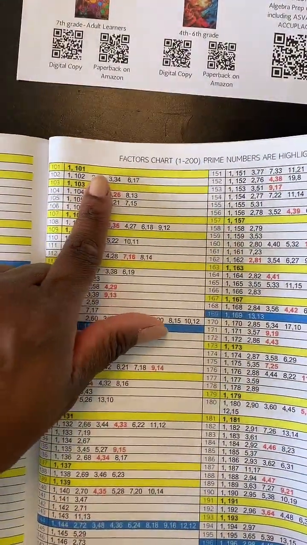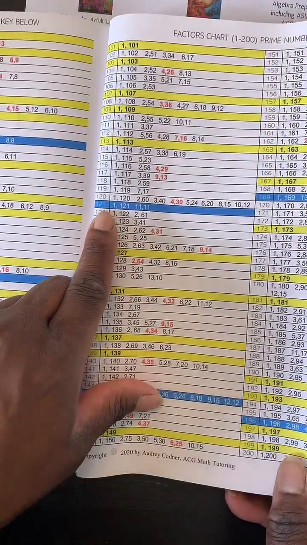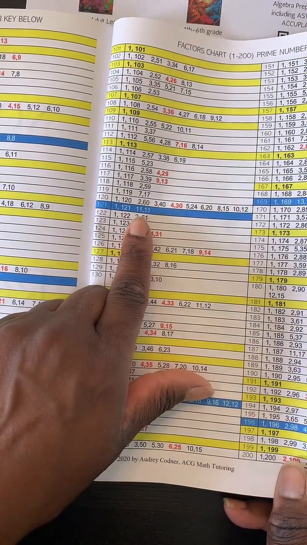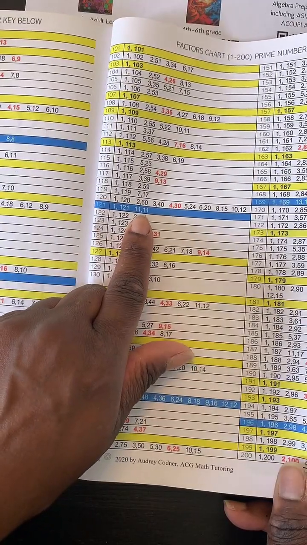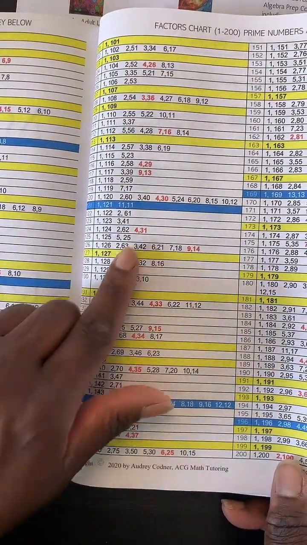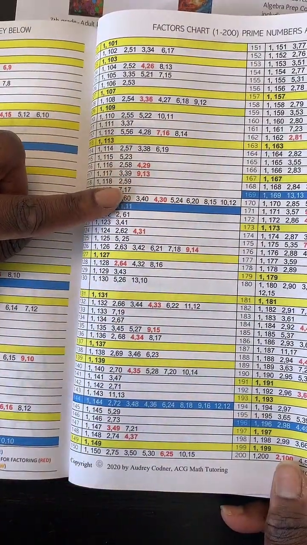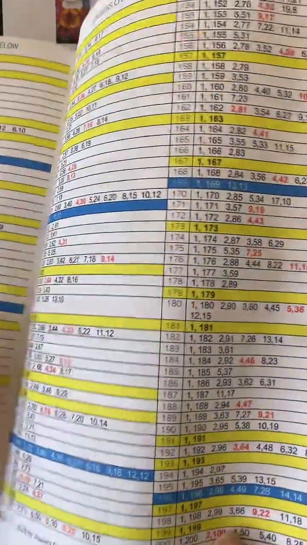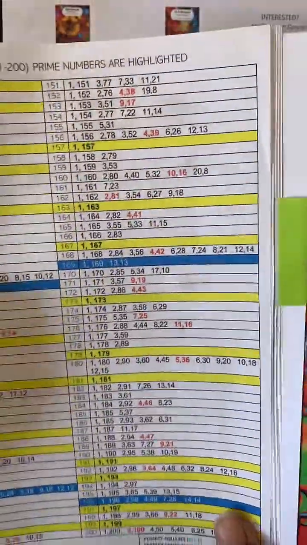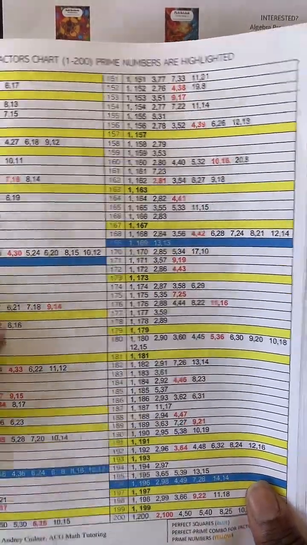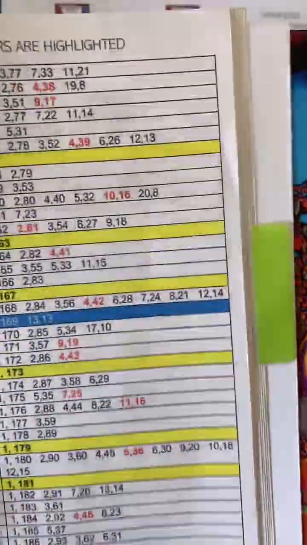All right, so that's what I do. I make all my primes be yellow, all of my perfect roots. So 121, if I did the square root of 121, that is a perfect square root. Okay, 11 times 11. And then you're probably seeing numbers in red. This is what I use to help our kids break down radicals. So let's say they're trying to find the square root of 164.